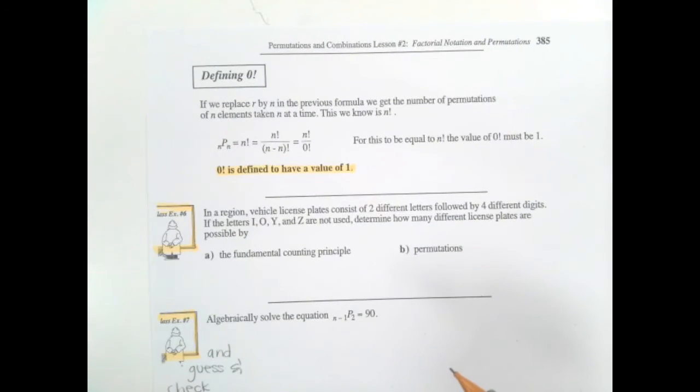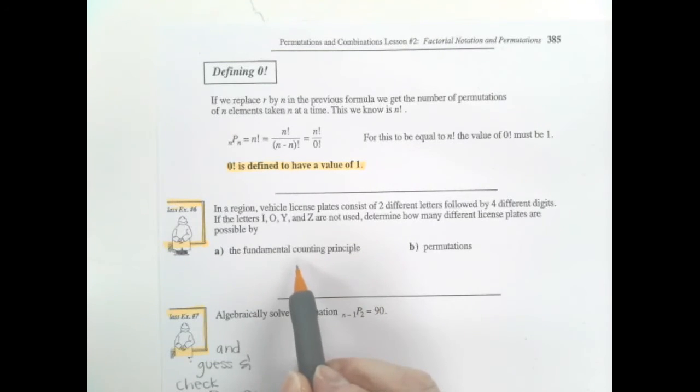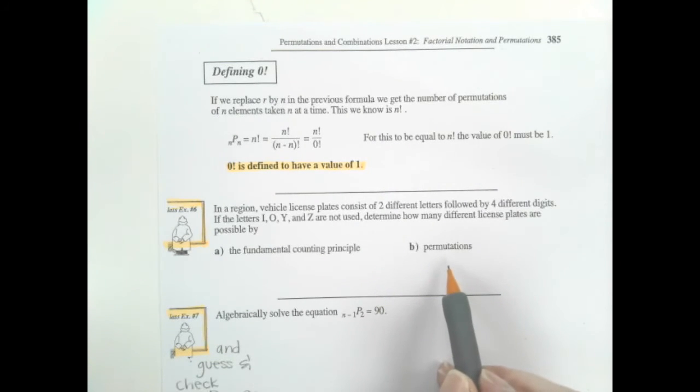Okay, and now let's do this next one. So this is going to show you that you can use fundamental counting principle or permutations on questions like these. And the helpful thing with this is it's a nice double check. These kind of questions in this chapter, you can trap yourself into thinking a whole bunch of things are correct, and it's nice to have a double check to see if they really are.